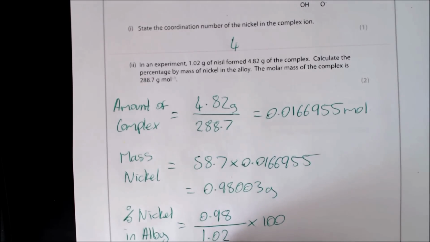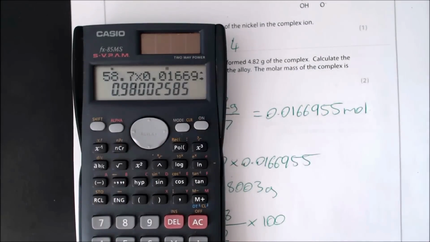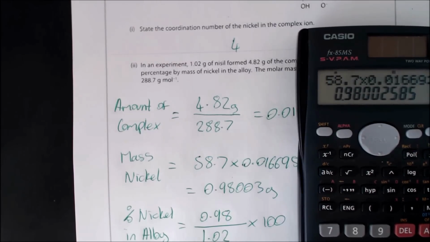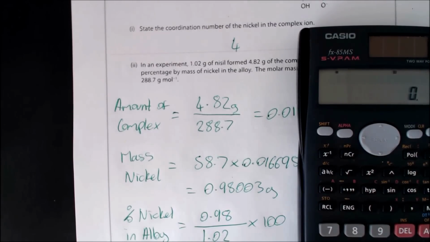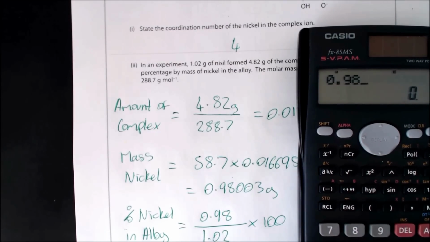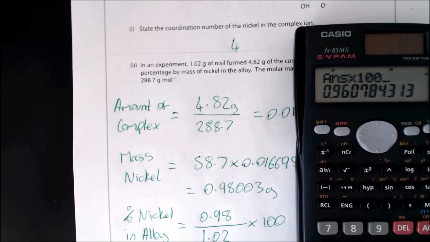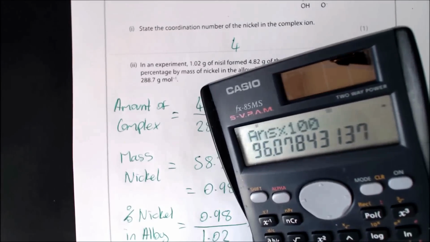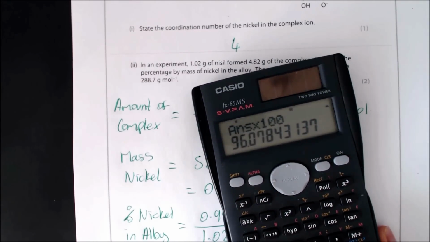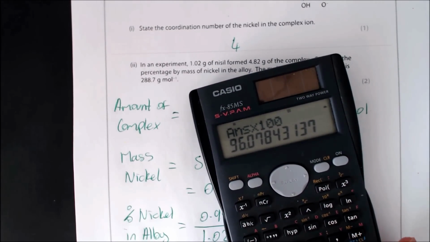Bang, there you go. Let's put the equal sign in, bring the calculator back in again. So lots of calculations in this. So we're going to put in 0.98, divide that by 1.02 equals, times that by 100. Go, and so we get a number 96, as you can see, 96.08.